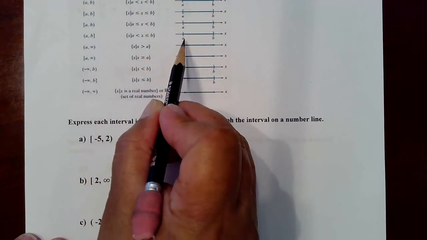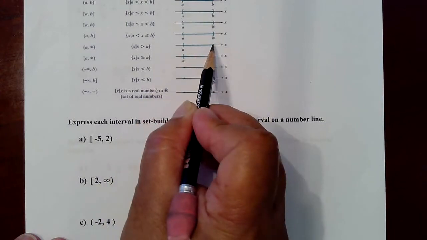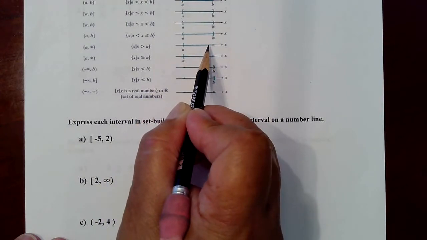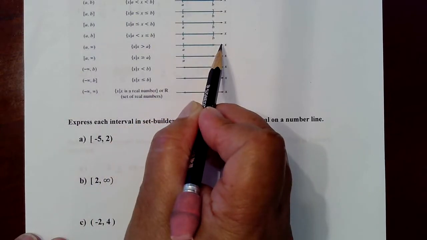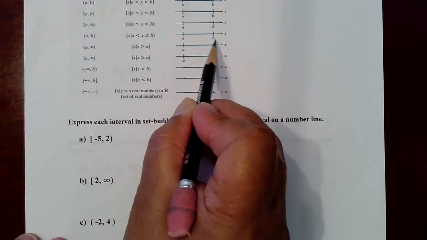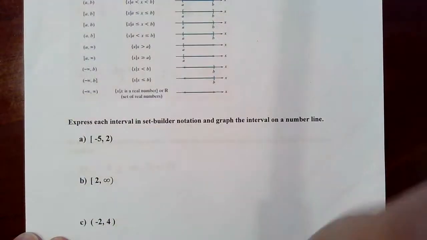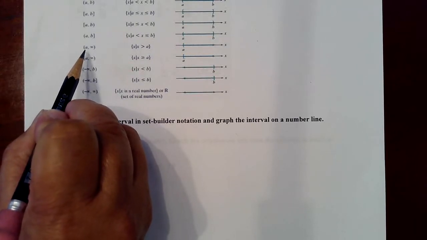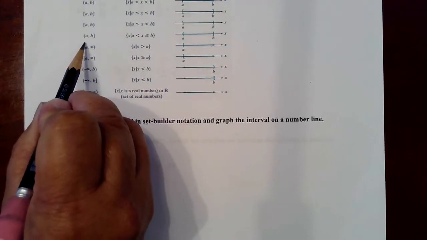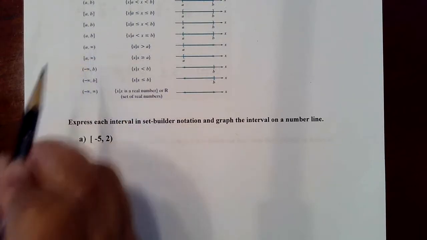So that's why in the graph you see a nice parenthesis here, and then it goes off to the right, because when you're trying to show a picture of greater than, that means you're going to positive infinity. So if you're going to state what you see here in this graph in interval notation, it would look like this. The values in the solution set start at a, but don't actually include a, and then they go off to infinity.